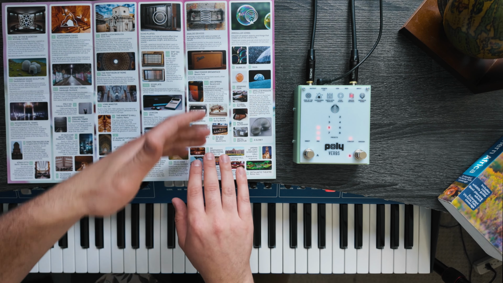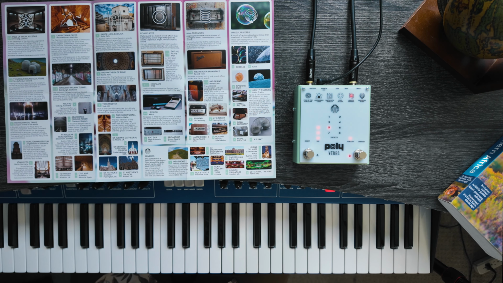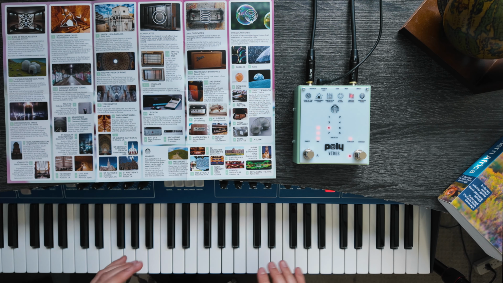So as we can see here, we've got a great collection of not only real spaces, but also analog devices and echo plates and irregular things like that. So let's play with this oil can delay for a little bit. I've been talking a lot.